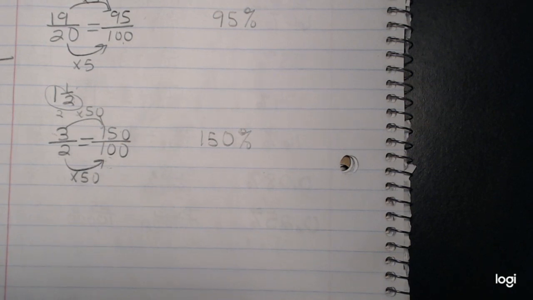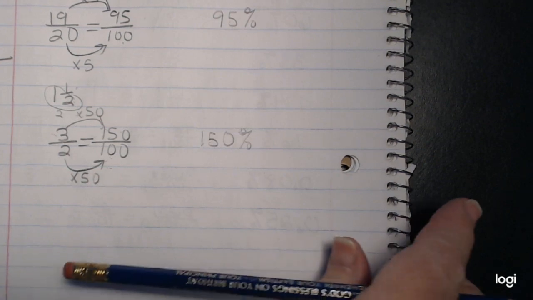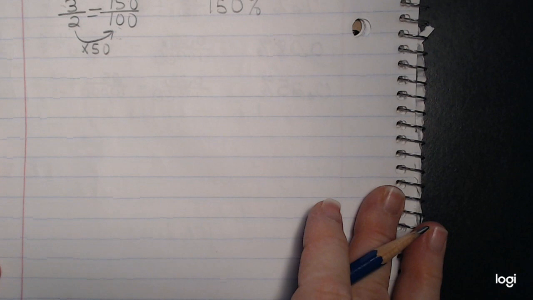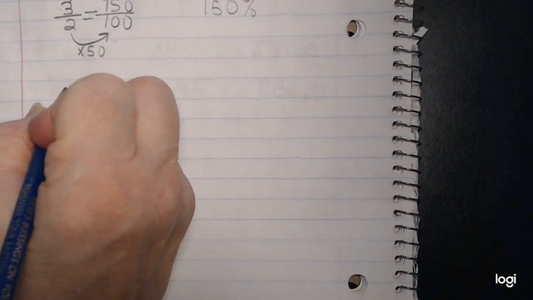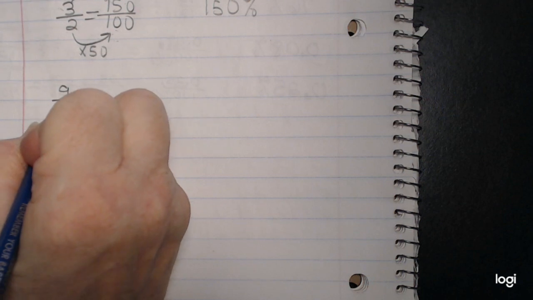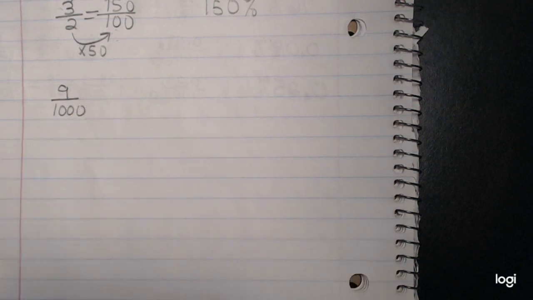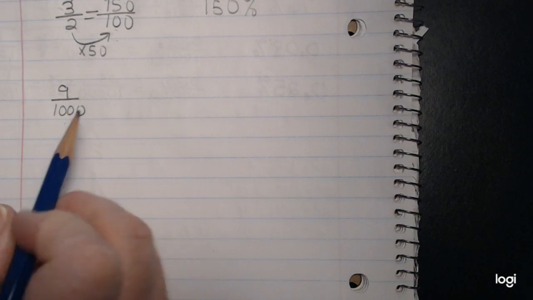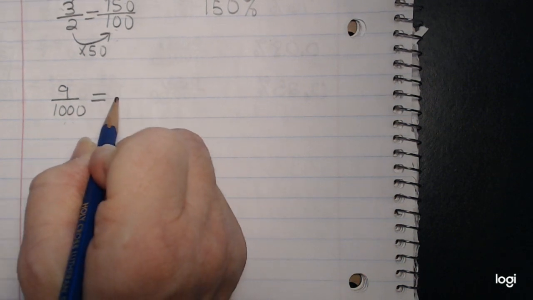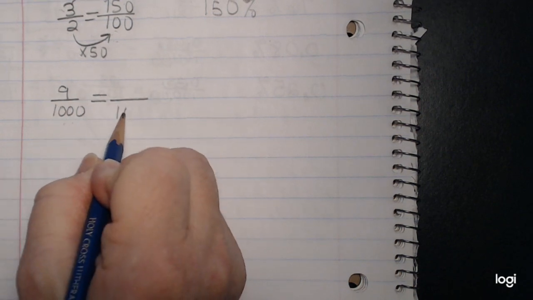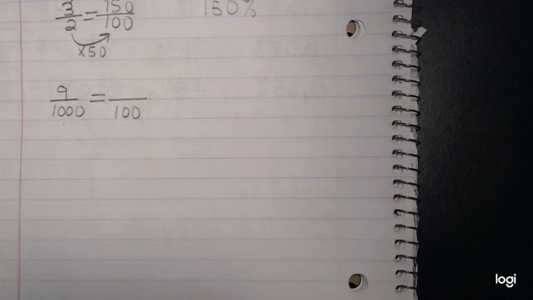All right, last one I would like for you to put in your notes. Sometimes you might get a fraction, and this won't happen very often, but you might get a fraction where you have the number larger than 100. I still like to set my problem up like this because I still know that percent has to go over 100.